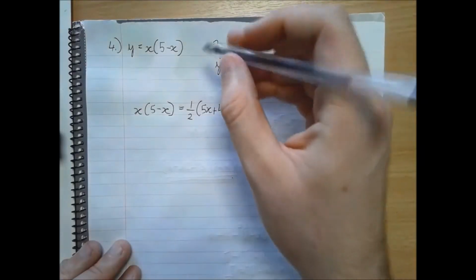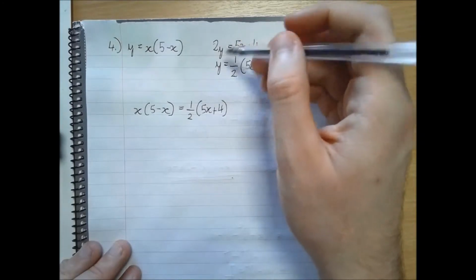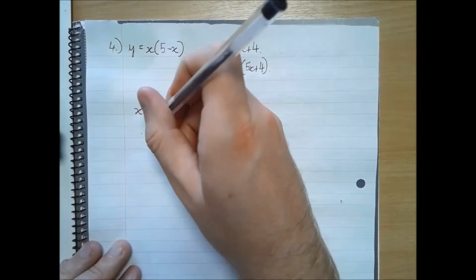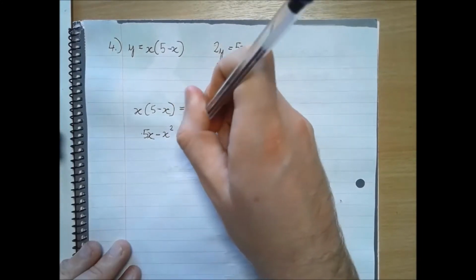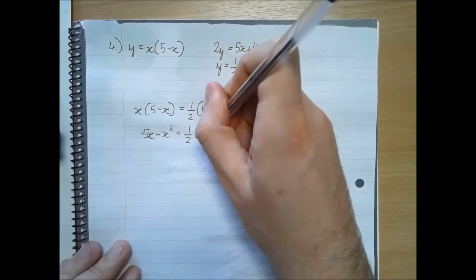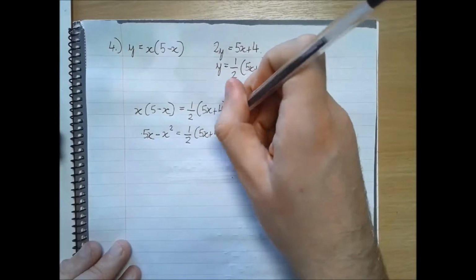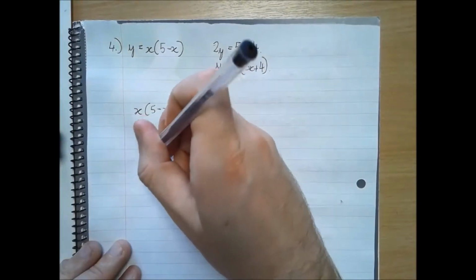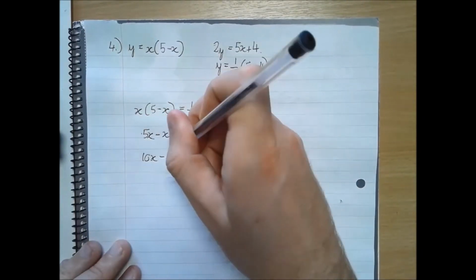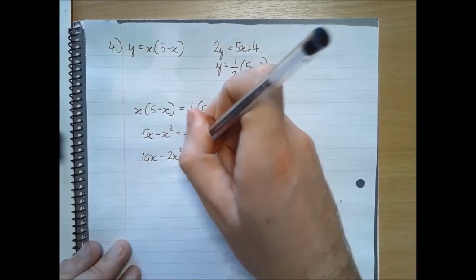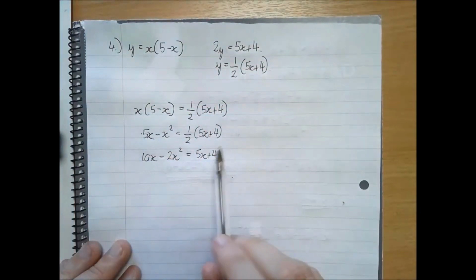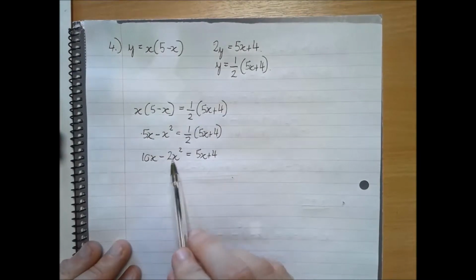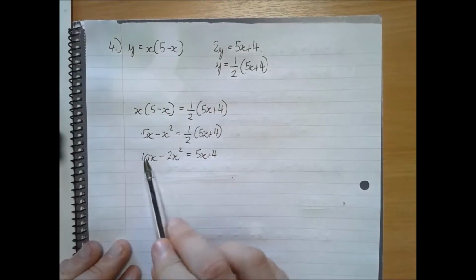So we do all this then. We're going to have 5x minus x squared will equal half of 5x plus 4. We times everything by 2, and we have 10x minus 2x squared equals 5x plus 4. Now because we've got a minus 2x squared, I'm going to move everything over to the right hand side.